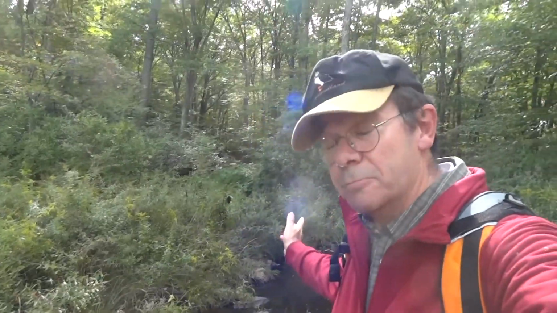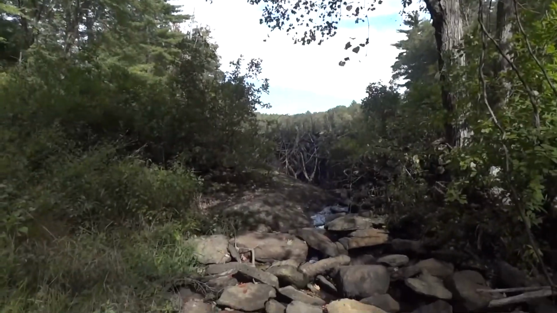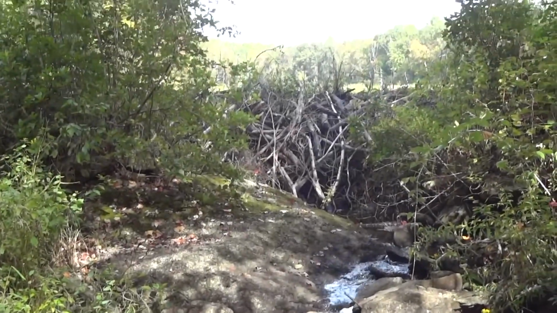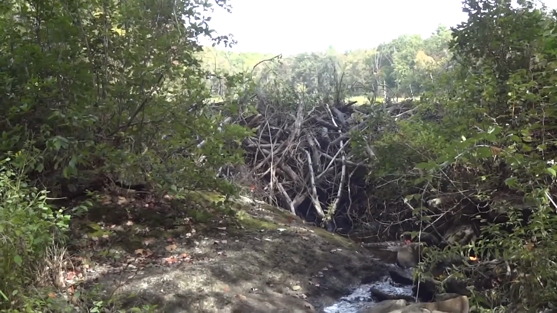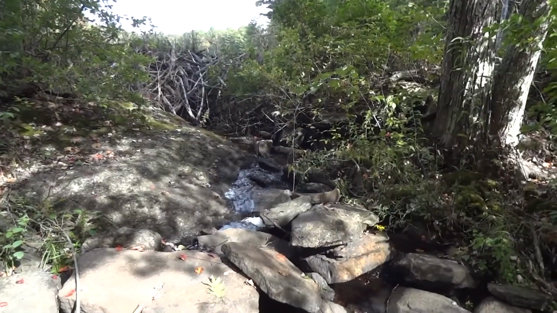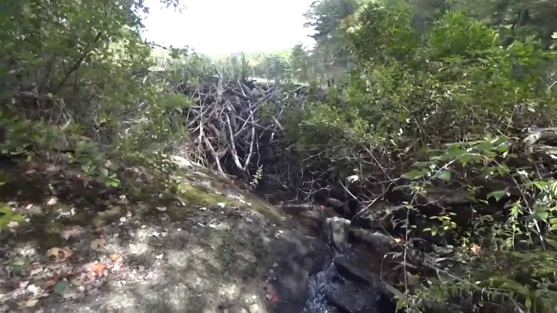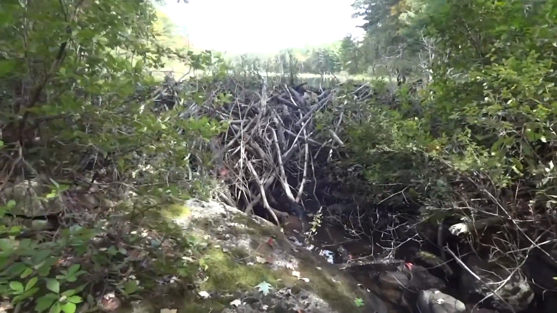Now, as we turn from our view of the bridge over this small stream, we see one of the most easily accessible beaver dams to be found along the route of the Old Connecticut Path. We'll take a moment to walk right up the stones lining the brook to see the dam.